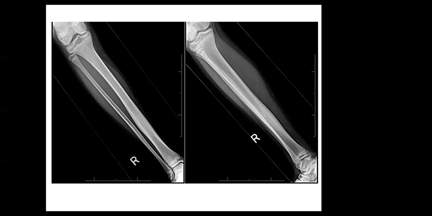The X-ray view shows soft tissue edema around the tibia, thickening of the cortex, and a small nidus in the cortical edge at the mid tibia.